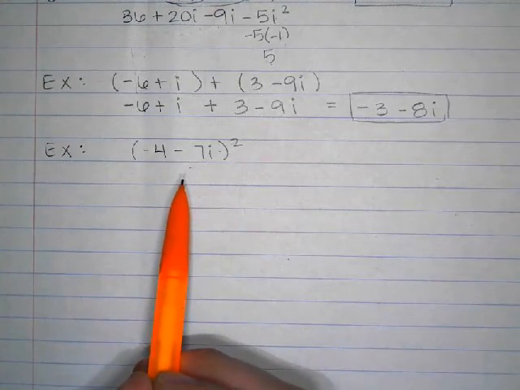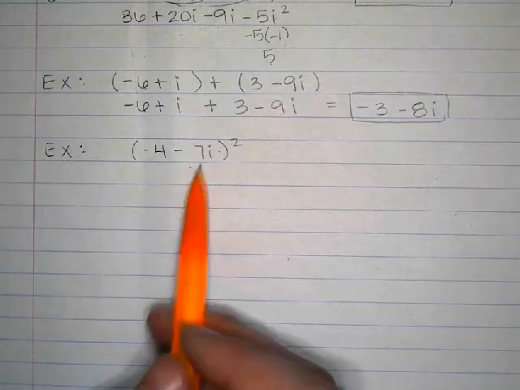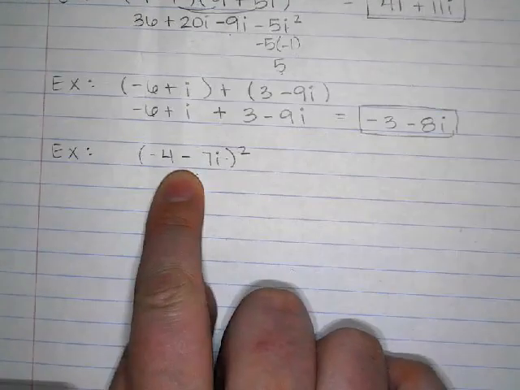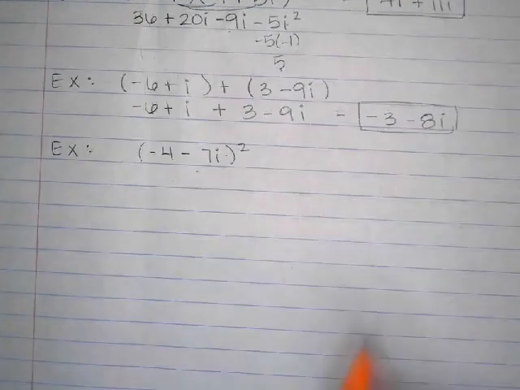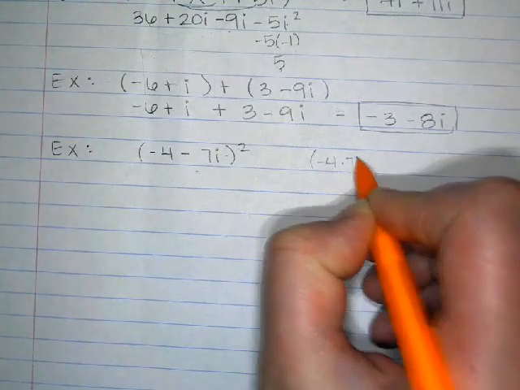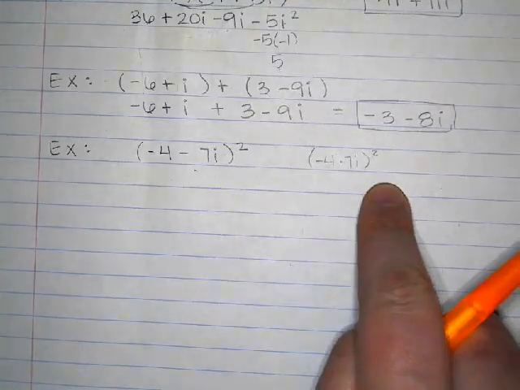Take the parentheses and write it twice. We can't square everything inside because of the minus in the middle. If this problem was written as negative 4 times 7i, squared, then you could just square everything inside, because this is multiplication, and the exponent is just telling you to expand multiplication.